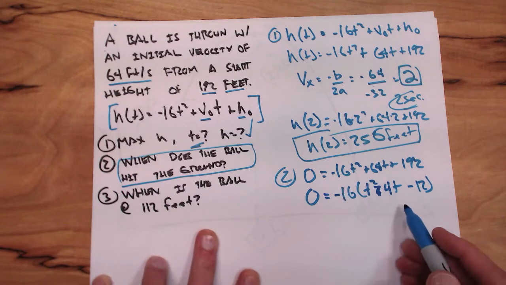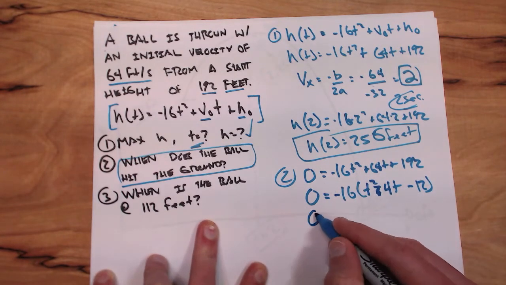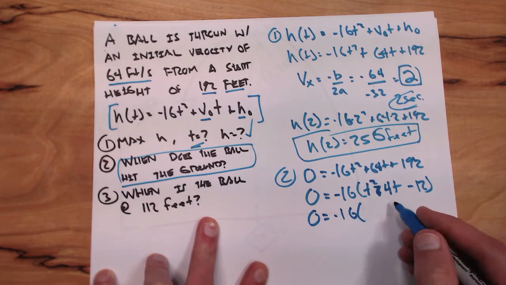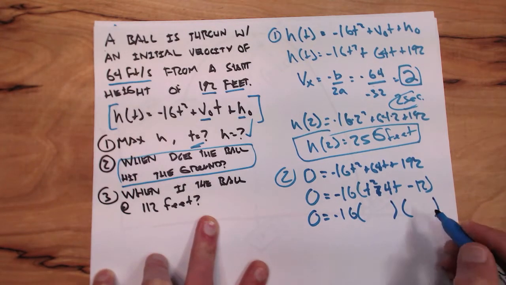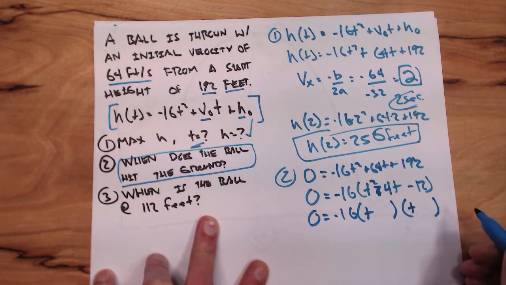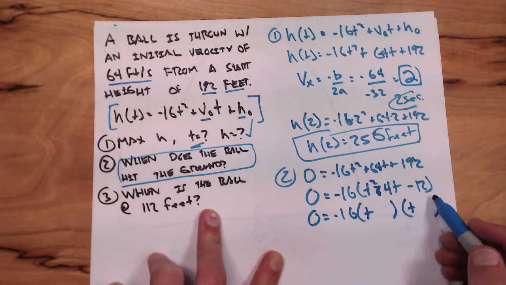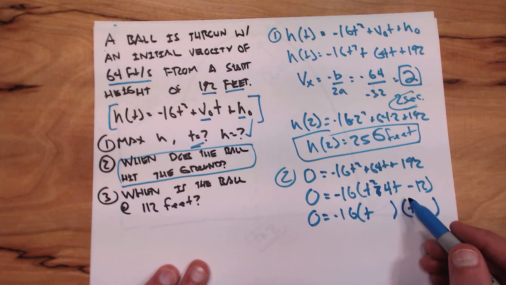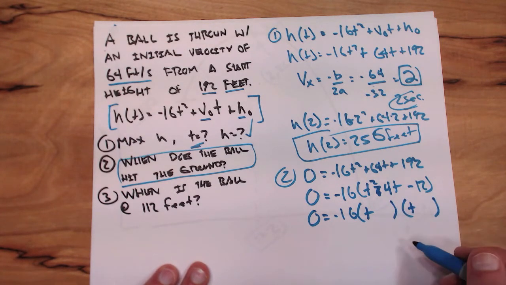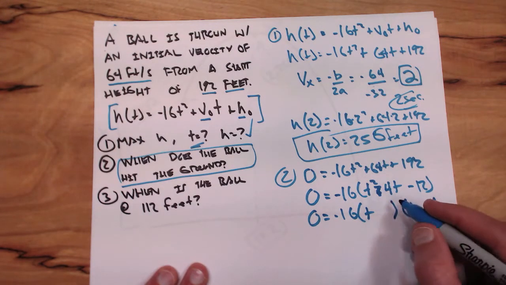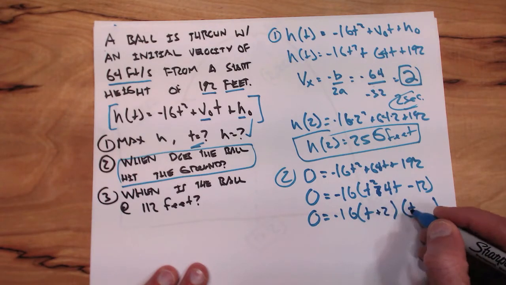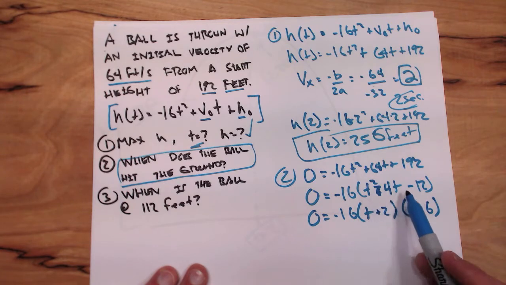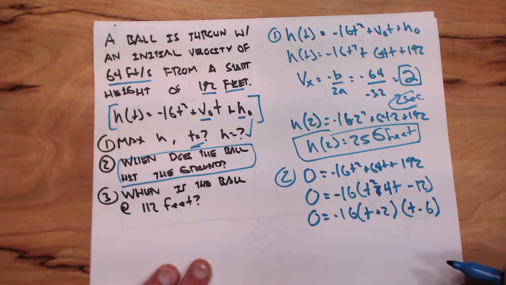Okay, now I'm hoping that this will be factorable. So we have negative 16, and if you get stuck on these, just go ahead and write it like this. We need two numbers that multiply to negative 12 and add to negative 4. Let's try negative 6 and positive 2. I think that's going to work. So plus 2 and minus 6. I multiply them, I get negative 12, and I add them and I get negative 4. So that seems to work fine.